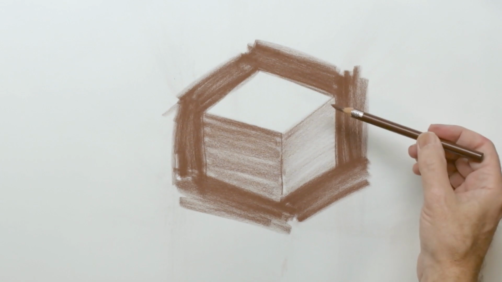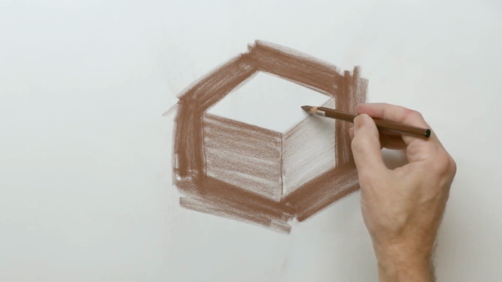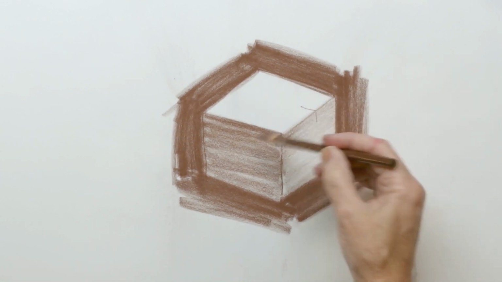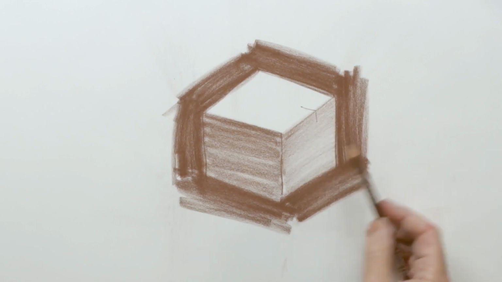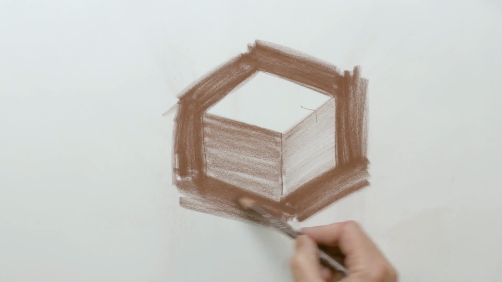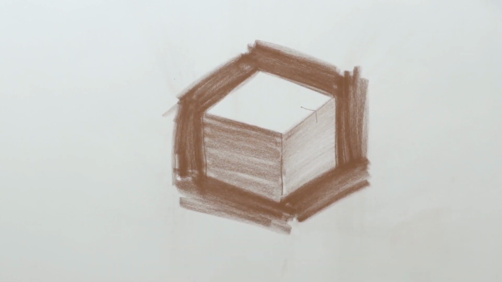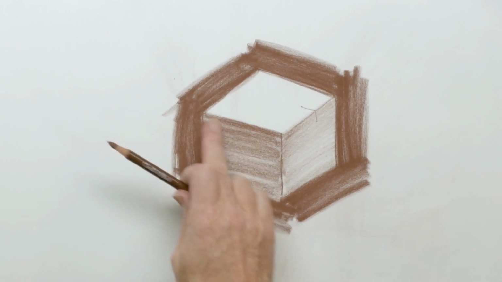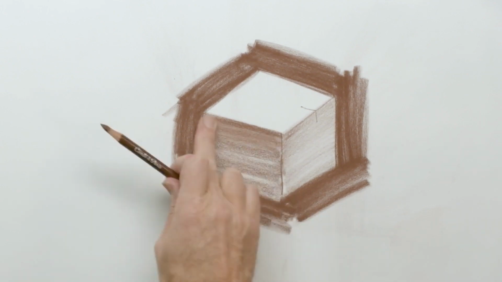So we've got intersecting planes here to here, here to here, here to here, and those are our intersecting planes, and also ground to here. Then we have tonal contrast. The highest tonal contrast is right in here.